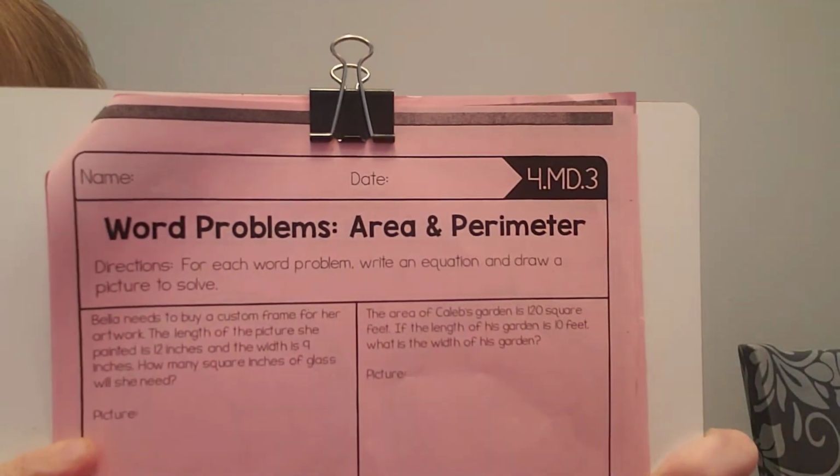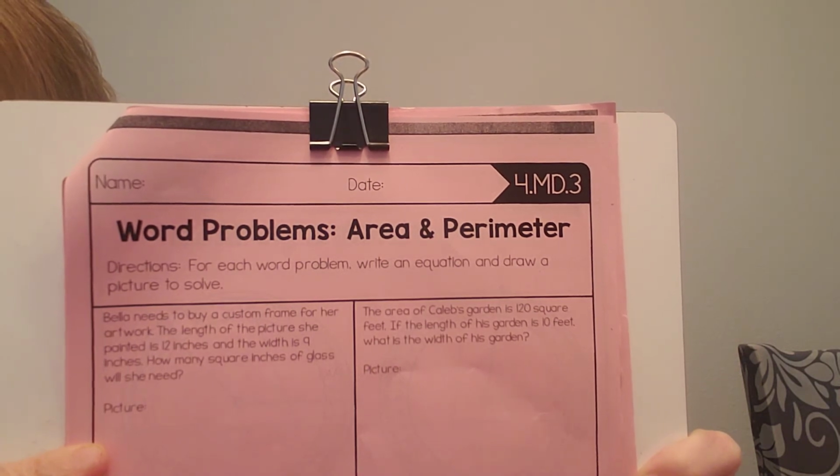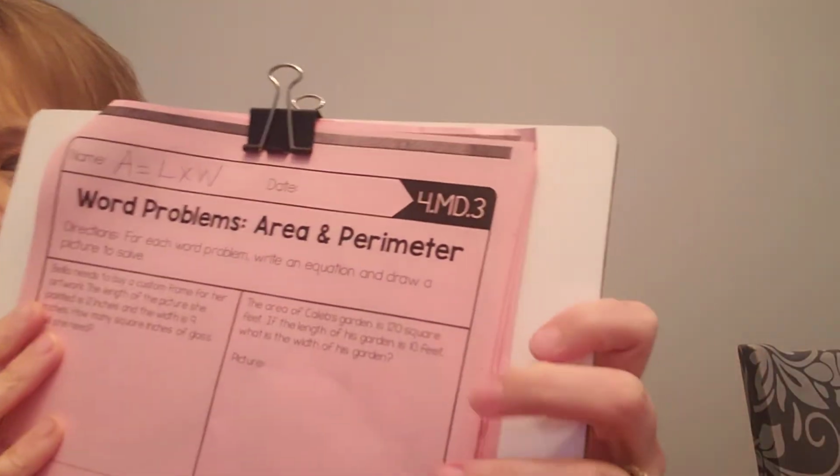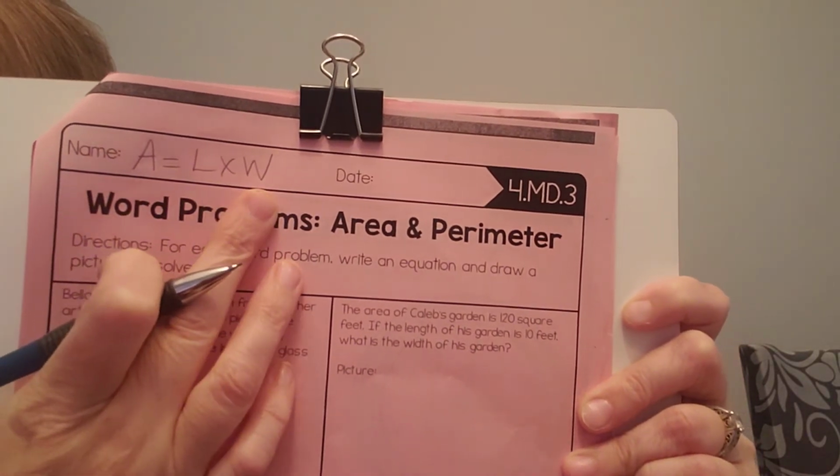MD3, area and perimeter. Remember that area equals length times width. I'm going to write that up there. Area equals length times width.